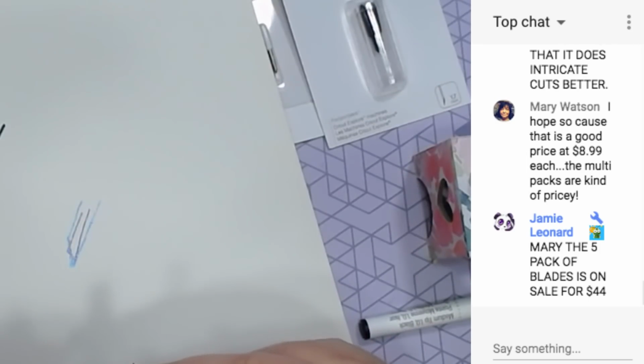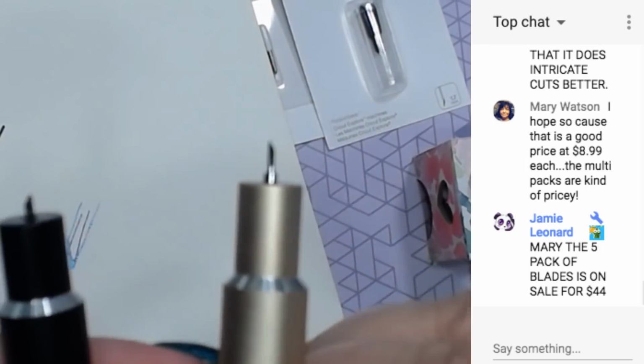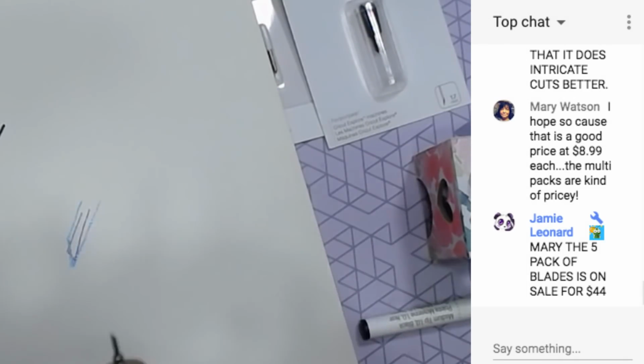And I don't know if you can see the focus come in. And if I have it set to the right.